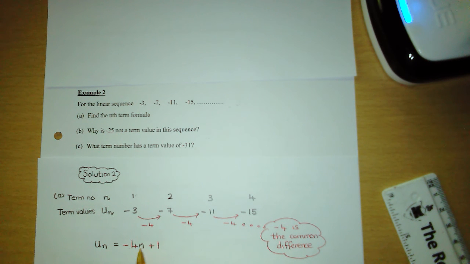That's the bit that we modify. Now check that it works. When we sub in n as 1, we get minus 4 times 1 is minus 4, and then add on 1, we get minus 3. It works. Does it work when we chuck in n as 2? Minus 4 times 2 is minus 8, plus 1 gives you minus 7, so it works. And it works for 3 as well. Minus 4 times 3 is minus 12, add on 1 gives you minus 11. Chuck in 4, minus 4 times 4 is minus 16, plus 1 is minus 15. So we've now found our nth term formula. That's part A.